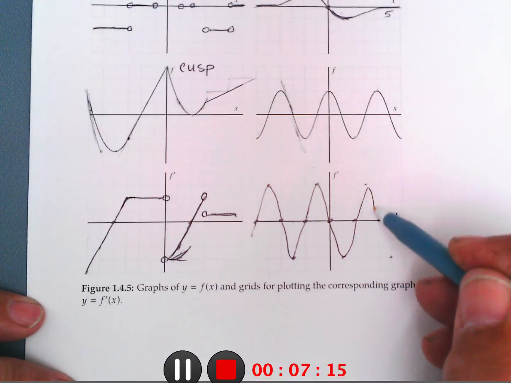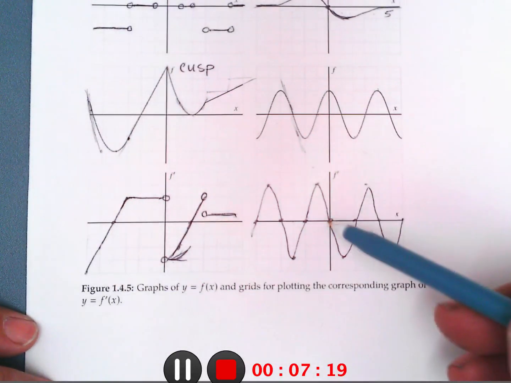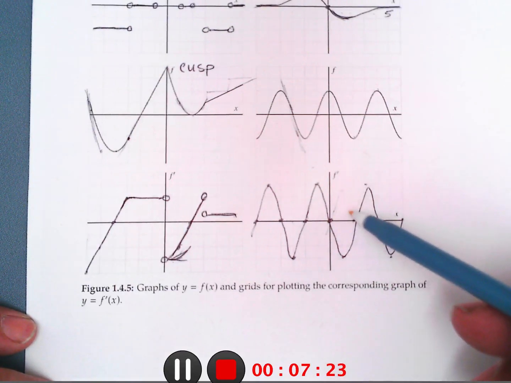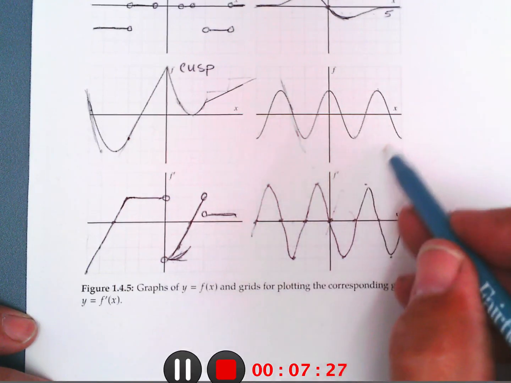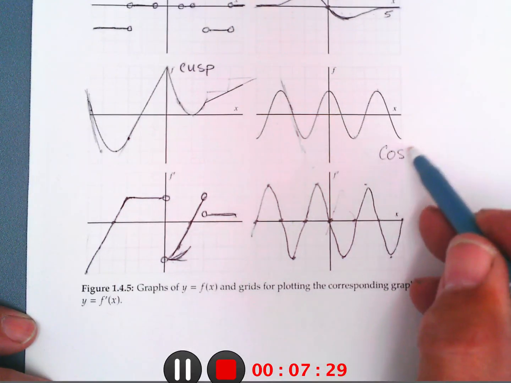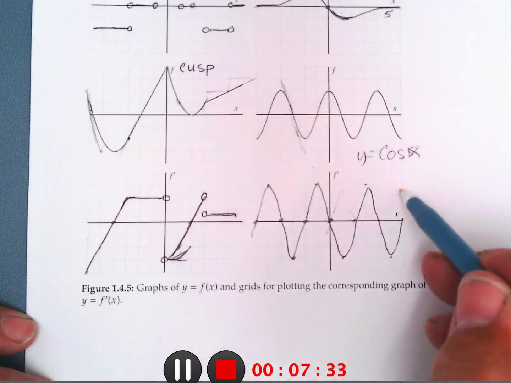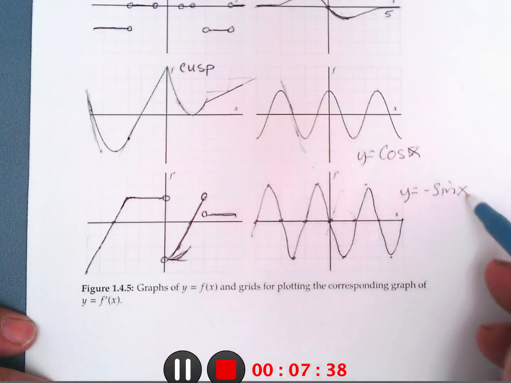These are curves, not sharp corners. Now this is not quite the sine graph. The sine graph would go this way, and this goes the other way. So this one goes from a cosine to a negative sine, times some stuff in here.